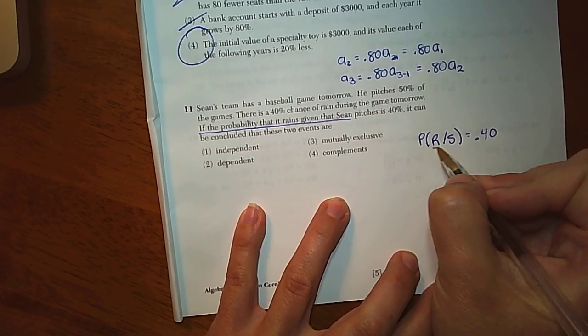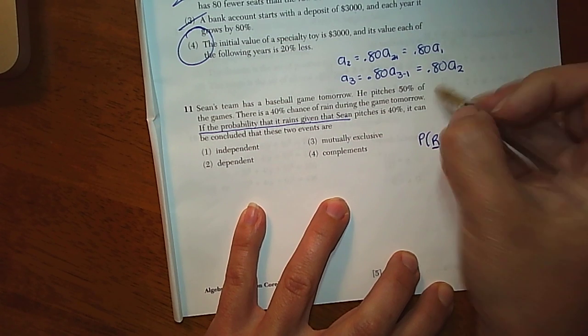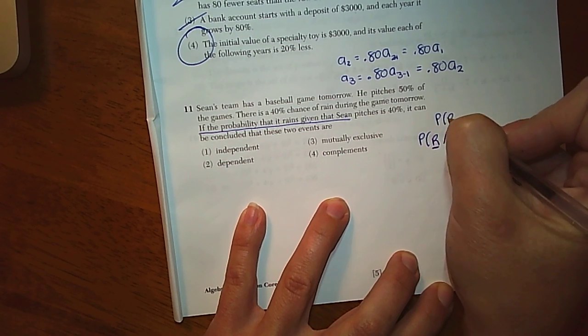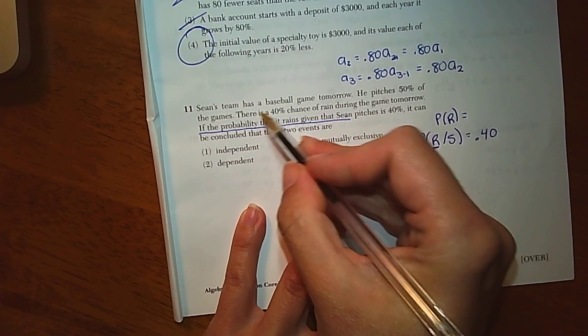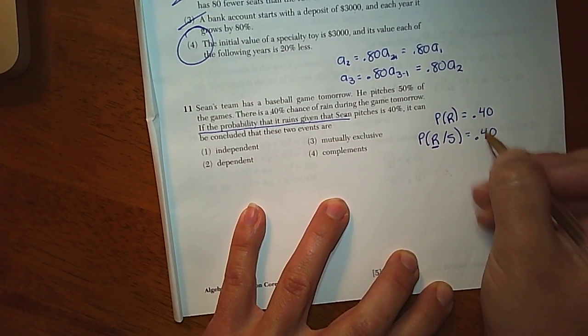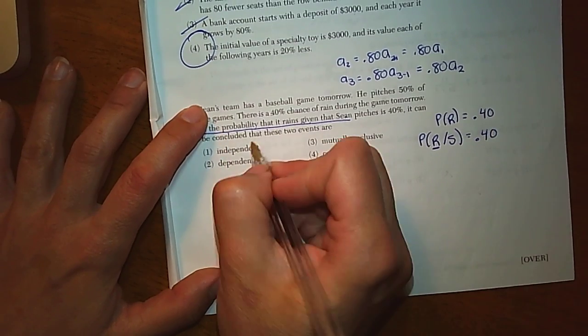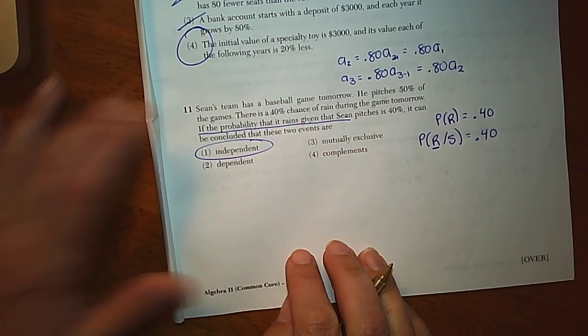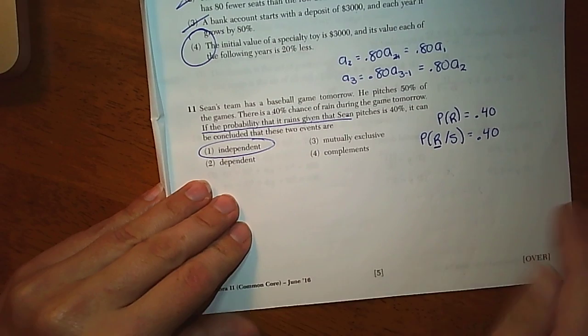Now you always compare it to the thing that comes first. So what's the probability it's going to rain? The chance it's going to rain is 40%. These are identical. Identical means it's independent. So that should have been the answer to that one.